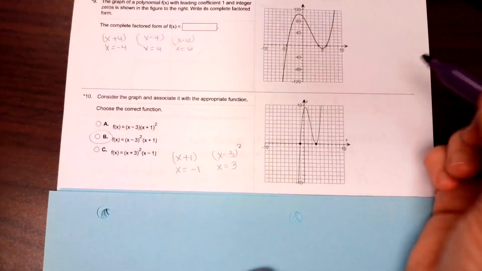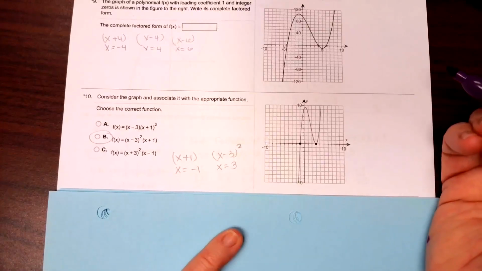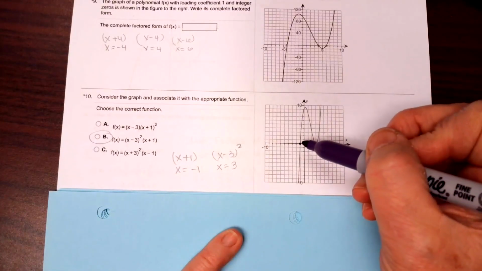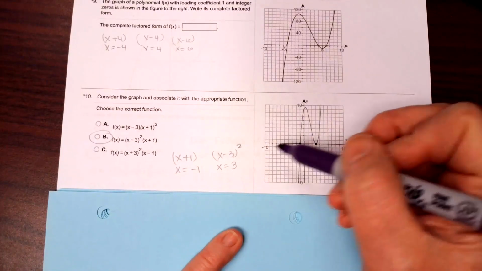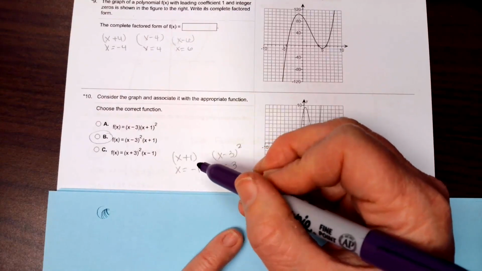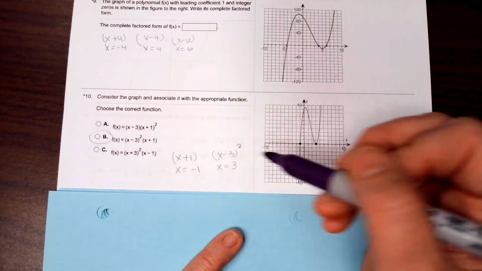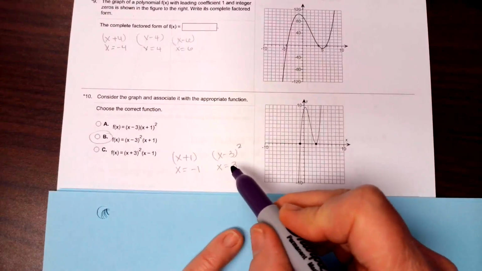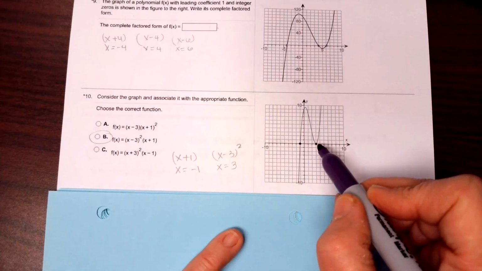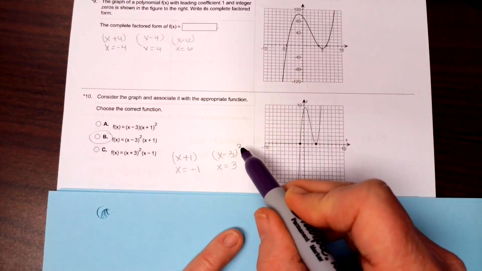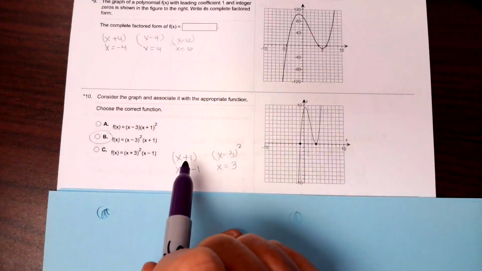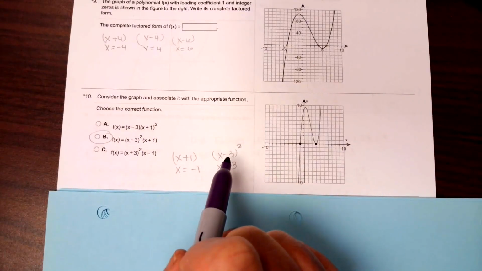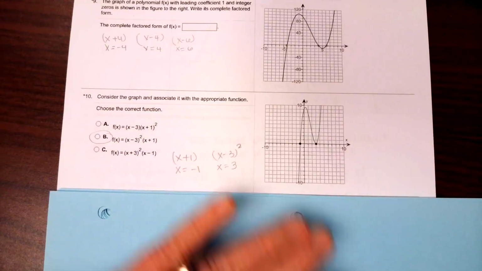Number 10, choose the correct function. You could put it in your calculator, but you see that you have a 0 at -1. So x equals -1 means the factor is x plus 1. It just crosses, so it's odd. And x equals 3 turns around, so it's going to be even. So that's our x plus 1, and then x minus 3 squared. So that's answer choice B.